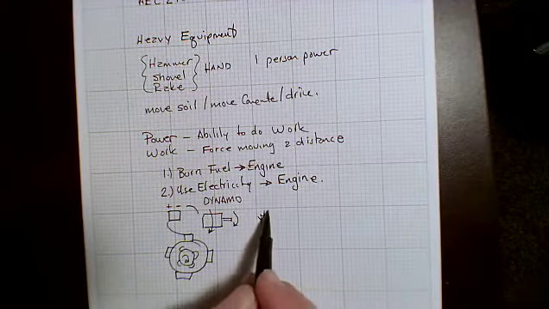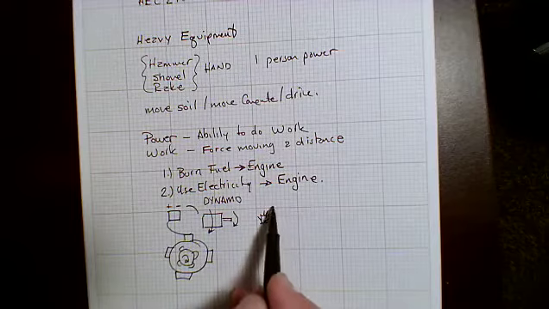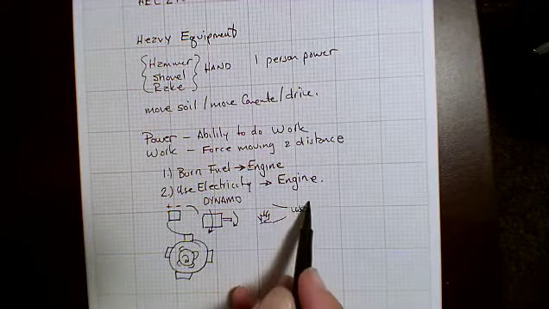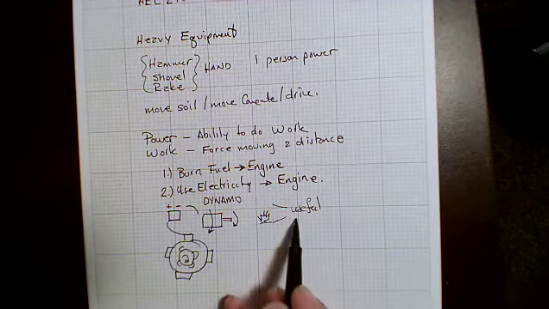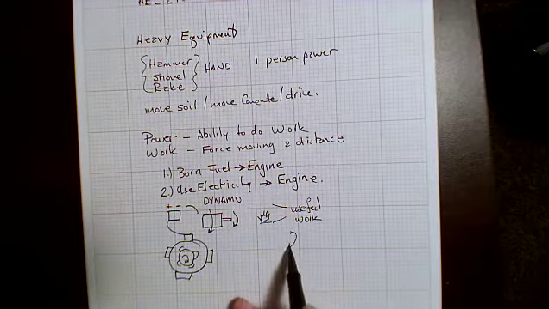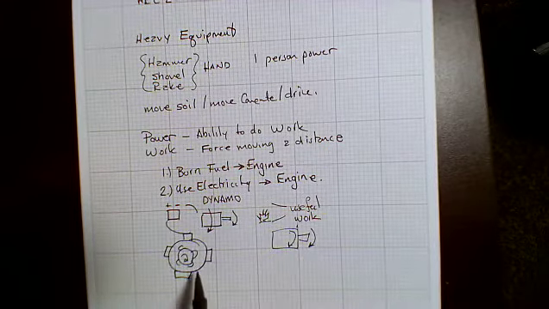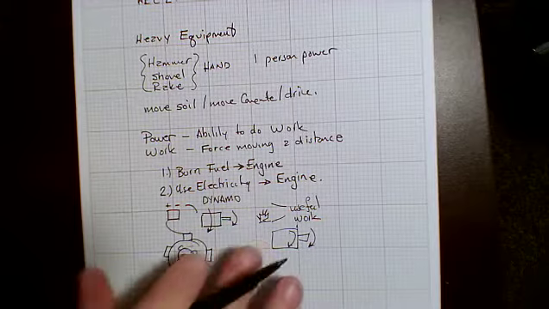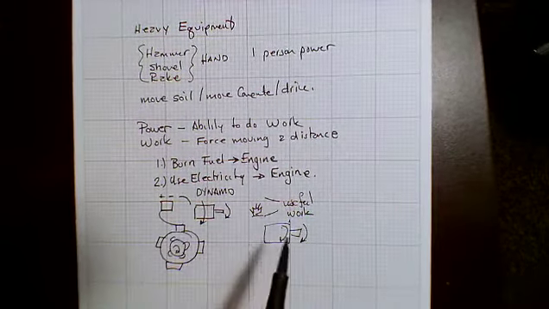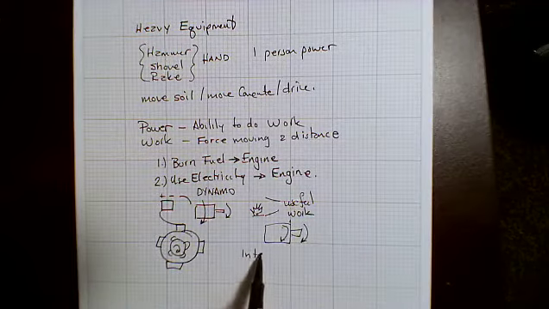Similarly, if we burn fuel, we can then convert that fuel into useful power to turn a motor, whatever that motor looks like, which turns a shaft. Now, we can also use internal and external combustion.